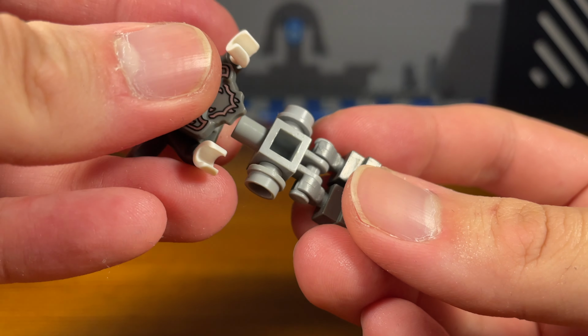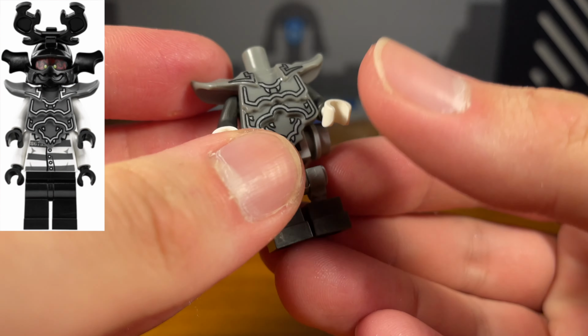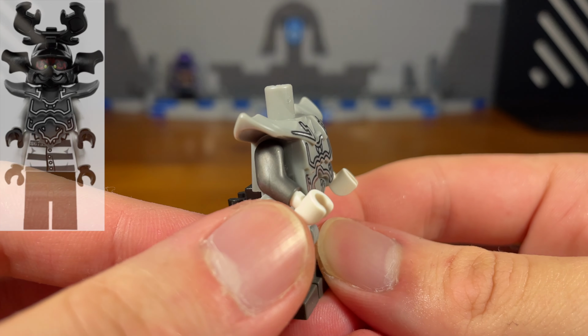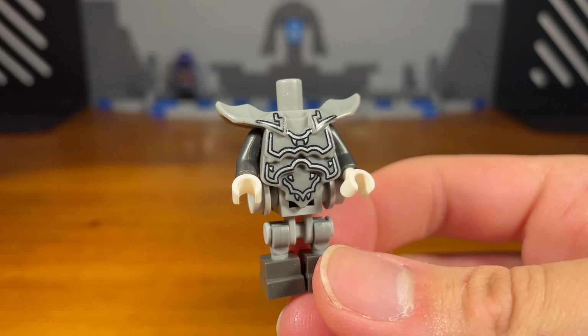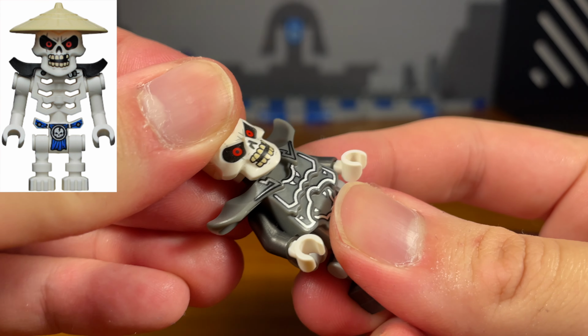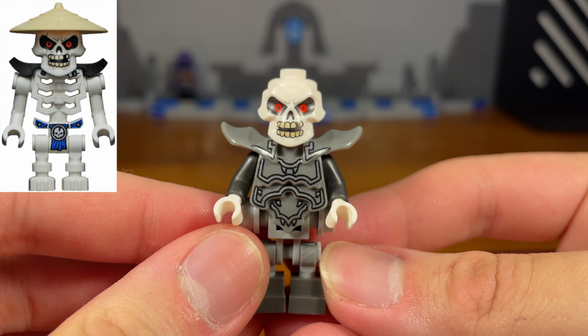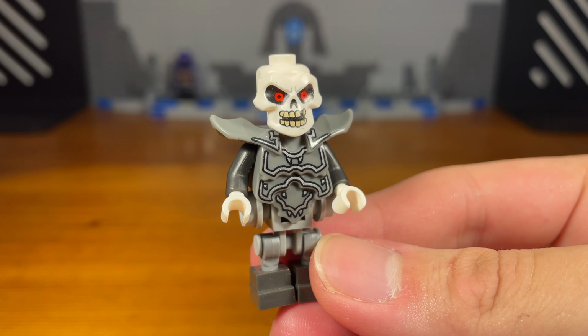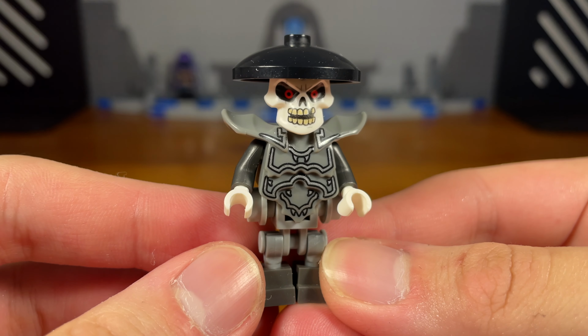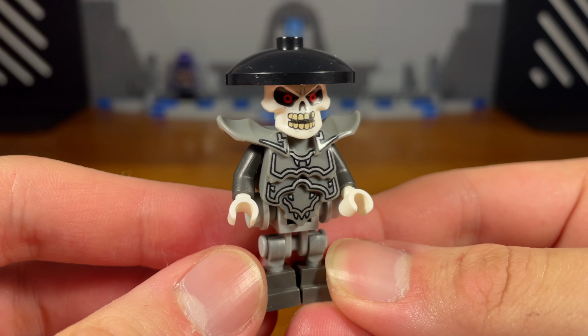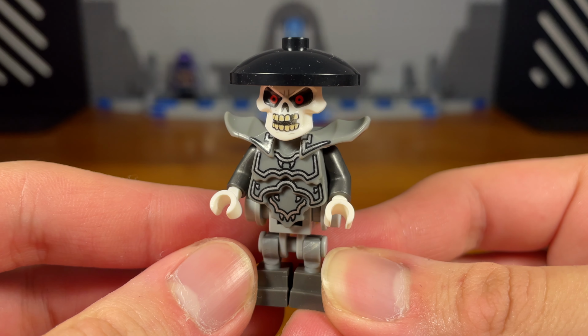Then we're going to attach this upper Stone Warrior torso piece and pop that on right there. We also have some gunmetal gray arms and some white hands attached. Then we're going to attach this Legacy white skeleton skulking headpiece, and then we're going to attach this piece to represent a straw hat, and then we have the completed evil Bonzle custom.